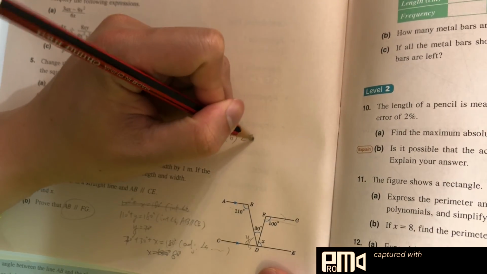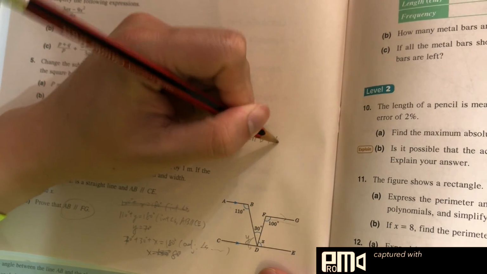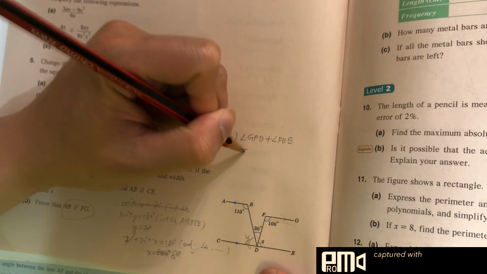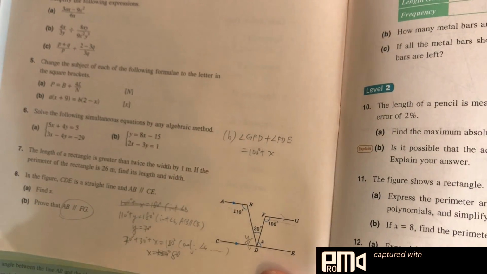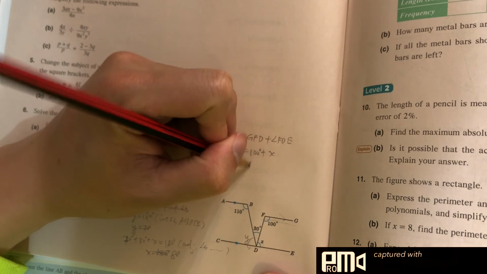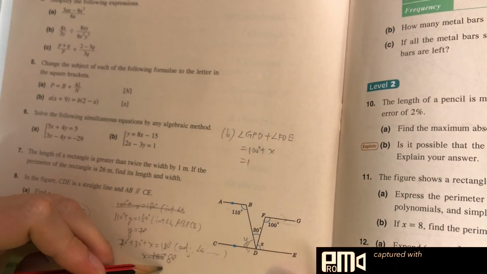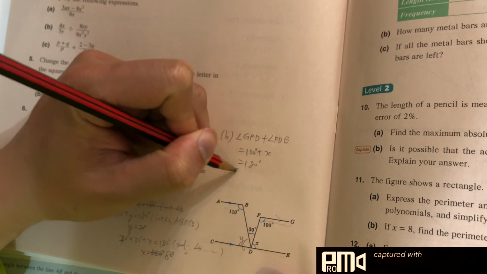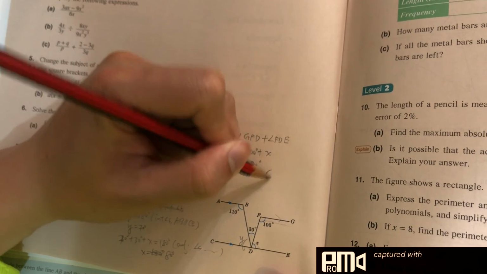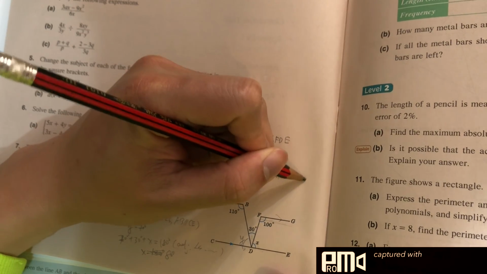So angle GFD plus angle FDE equals 100 plus x. You add together, you calculate it, so it's 180. So FG parallel CE, interior angles supplementary.